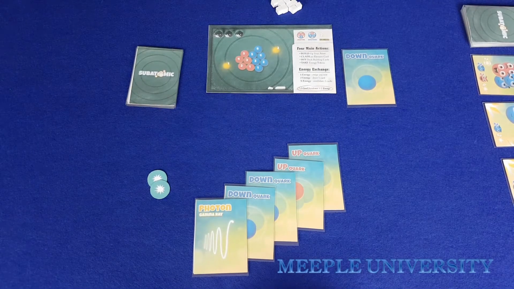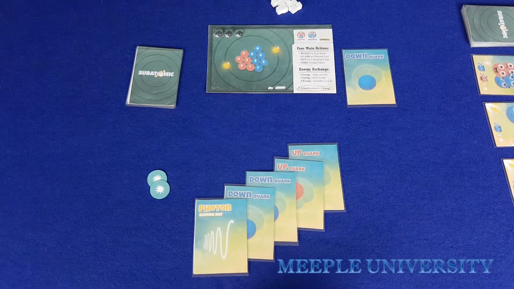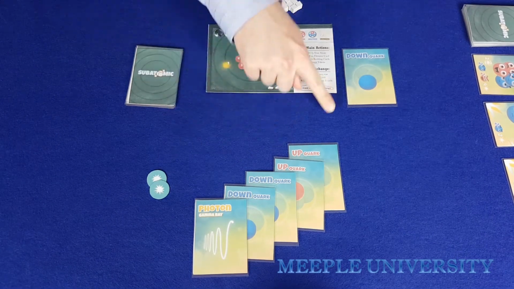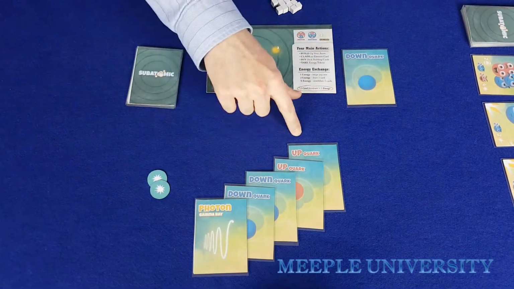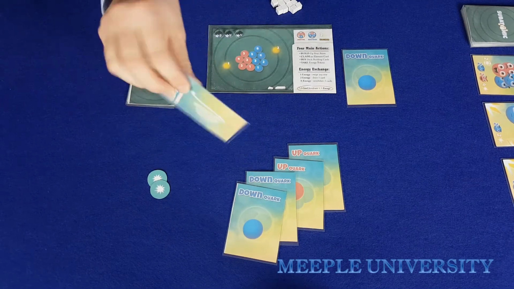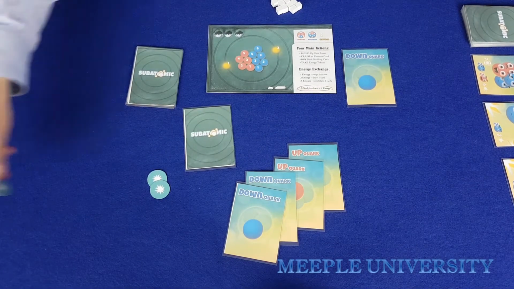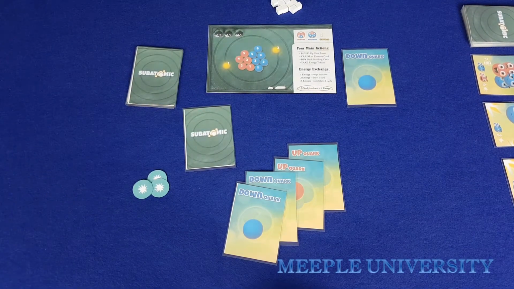Next, I'll talk about the card actions. The first and simplest card action is that a player may play any card from his or her hand face down to gain 1 energy marker. A player may do this as many times on his or her turn as he or she wishes.